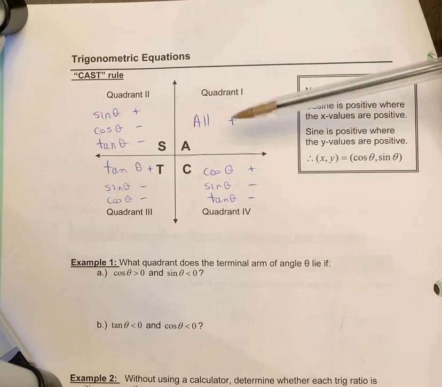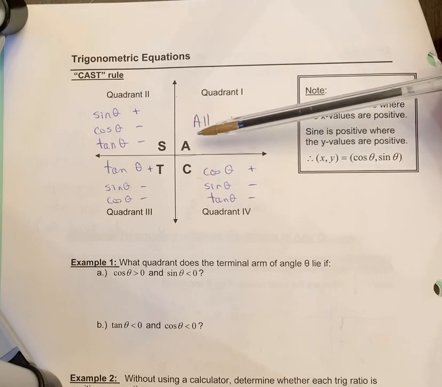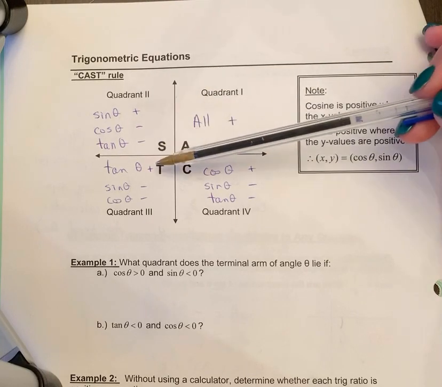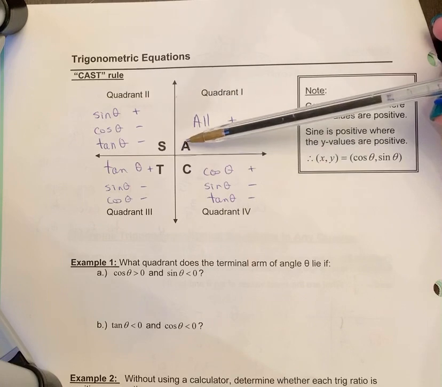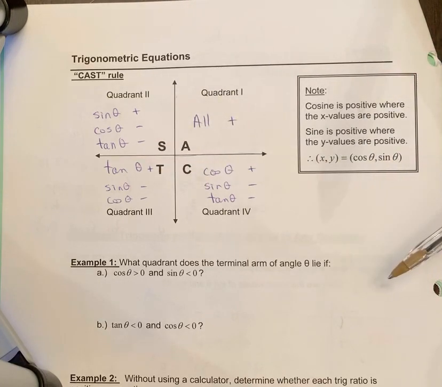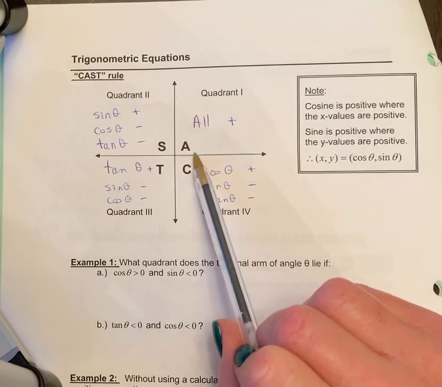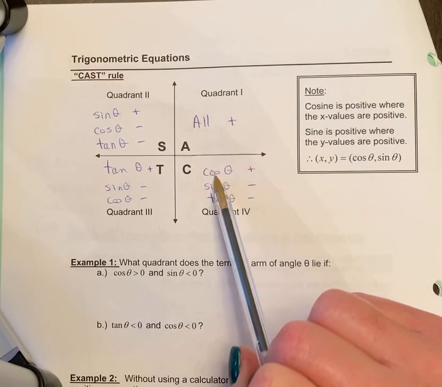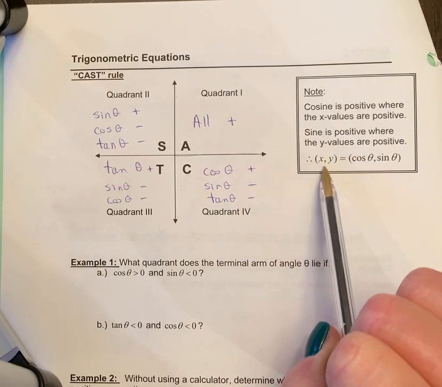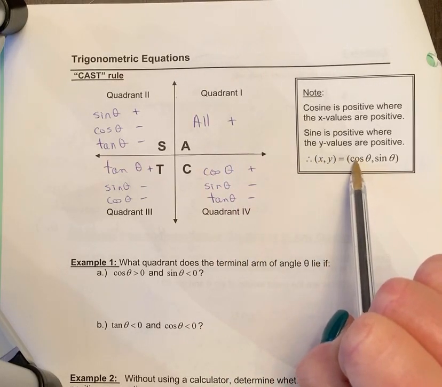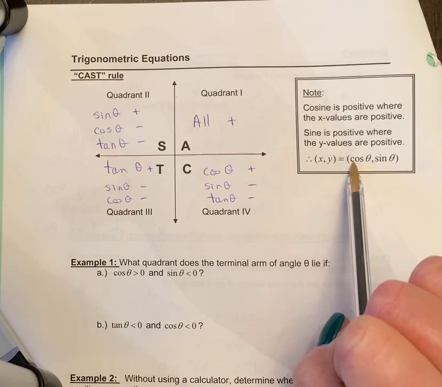Some people like this saying, add sugar to coffee, because at least it starts in quadrant 1. So that's another way to remember this. So cosine is always positive where the x values are positive. So the x values are positive here and here, and cos will be linked to the x value always, and I'll show that a little bit more later on too.